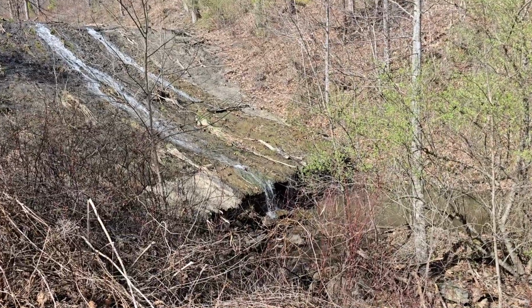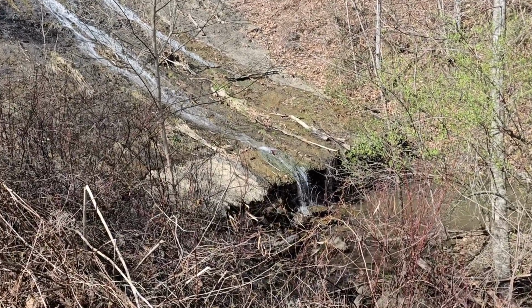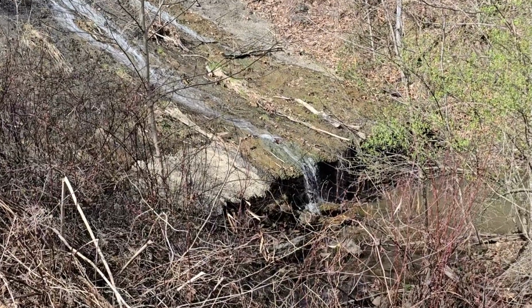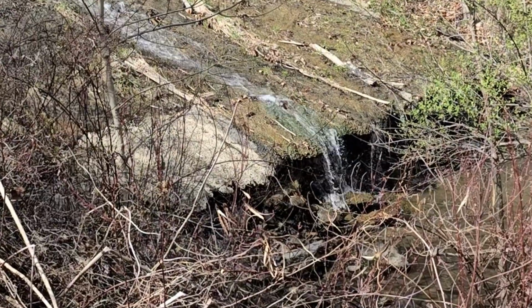However, one can see a major head cut at the base of the concrete spillway where the concrete is broken off and soil is being washed from under the concrete. The dam will fail if water washes a channel beneath the concrete.